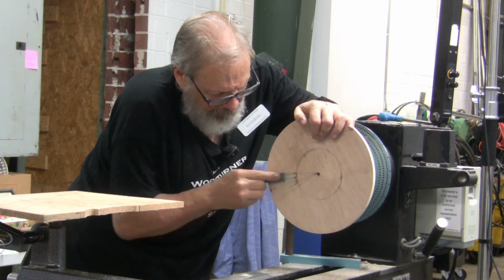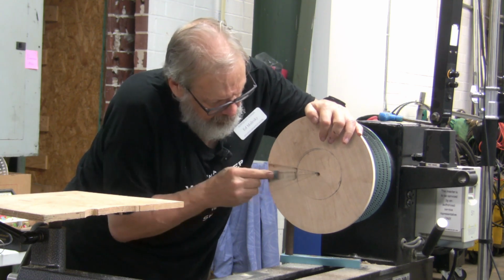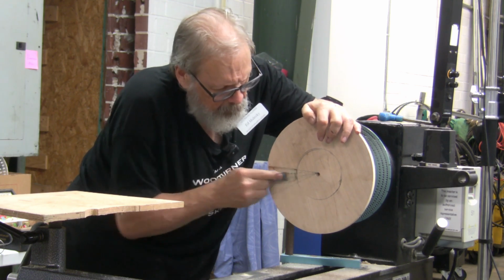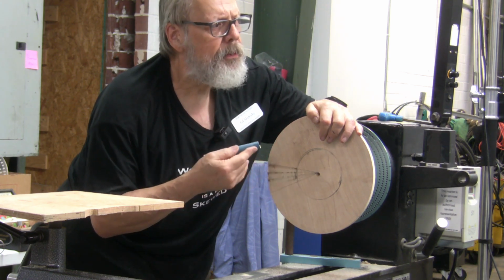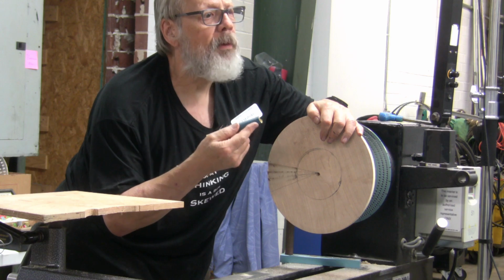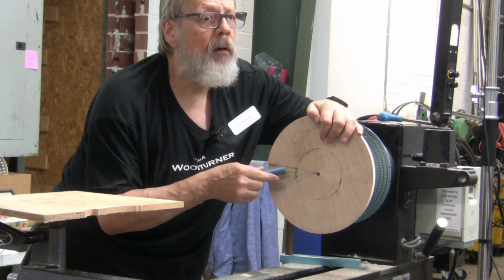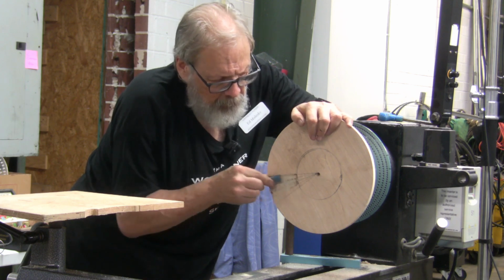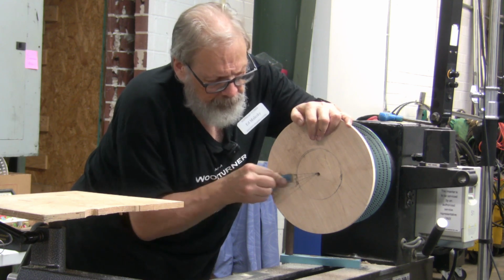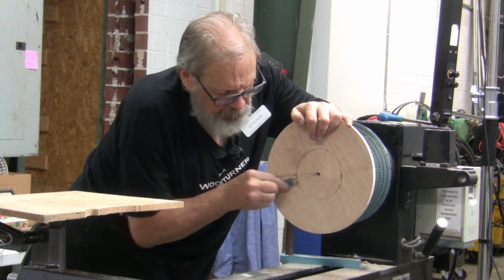I'll just run that back and forth. And if I want to have this as wood and not painted or something, it takes me a while, but I got to sand through the burn off of it, and then I can get a pretty clean series of flutes.